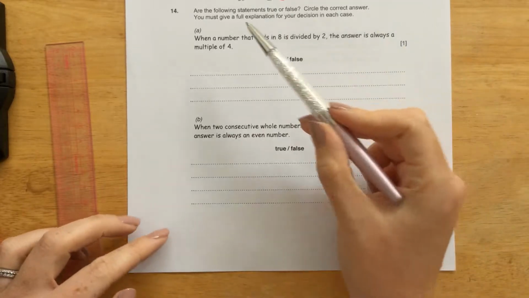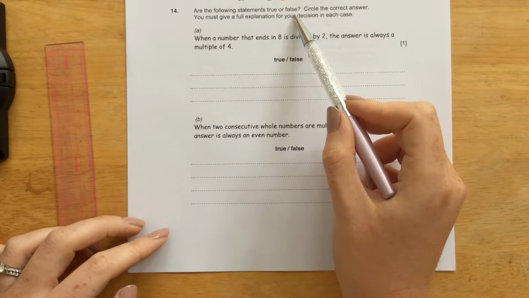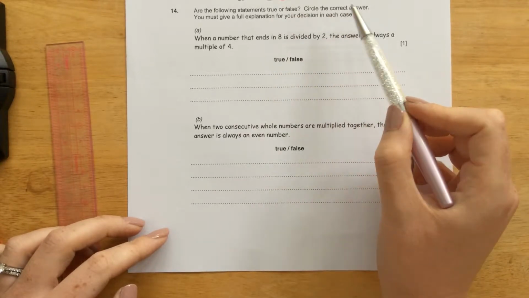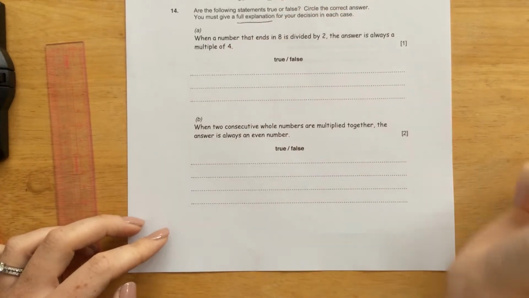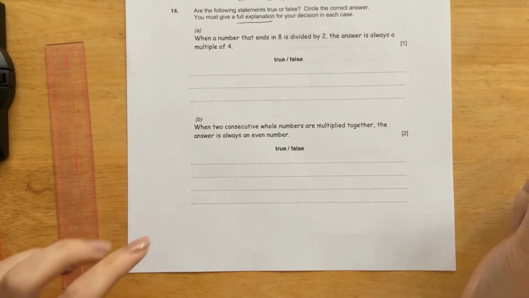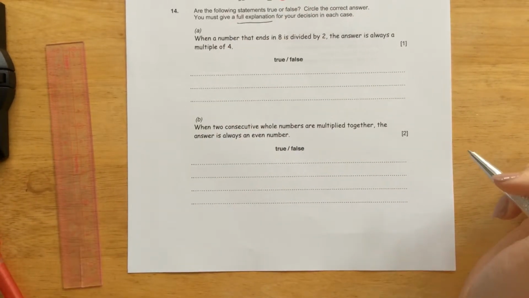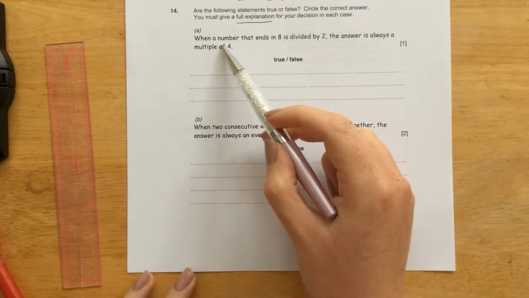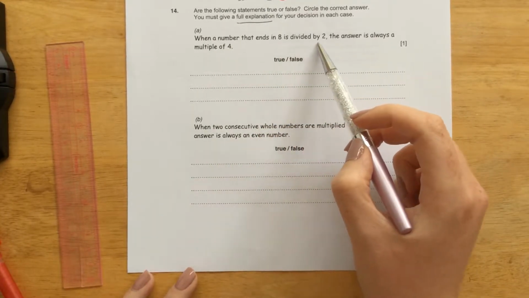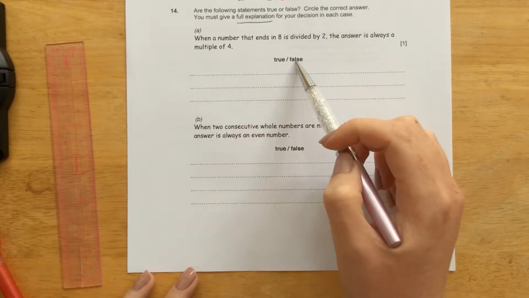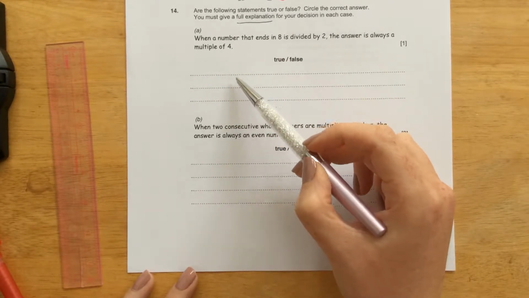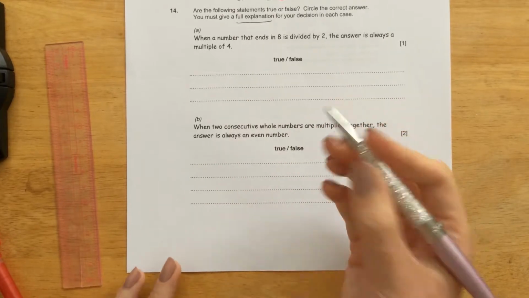Question 14. Are the following statements true or false? Circle the correct answer. You must give a full explanation for your decision in each case. So you need to remember to give examples. When a number that ends in 8 is divided by 2, the answer is always a multiple of 4. True or false? So write down the options that you can think of.